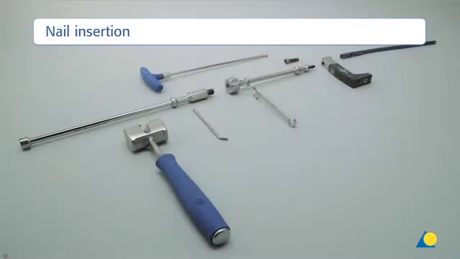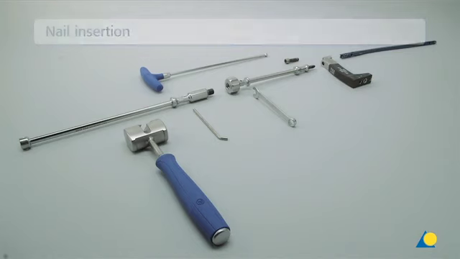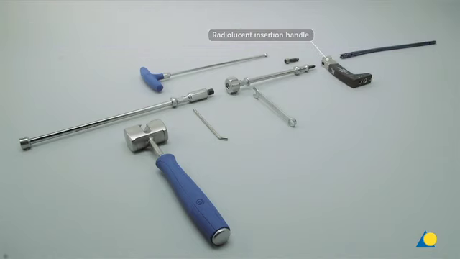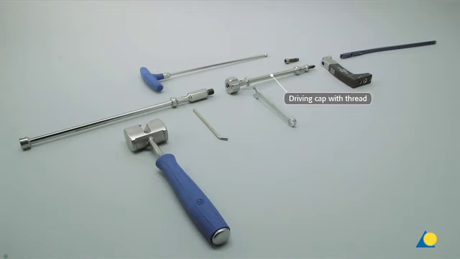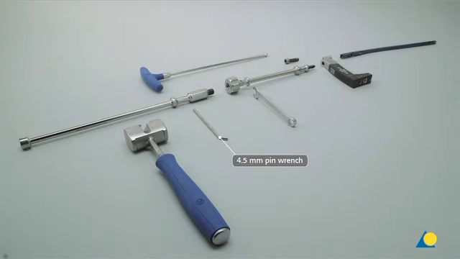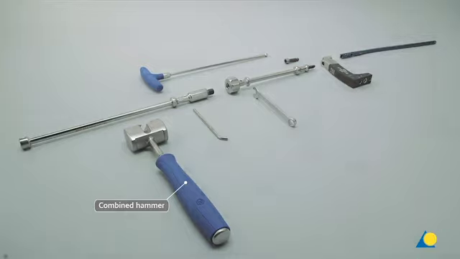The instruments used to insert the nail include the radiolucent insertion handle, the connecting screw, cannulated, short, the screwdriver, hexagonal, 8.0 mm diameter with spherical head and T-handle, the driving cap with thread, the combination wrench, 11 mm diameter, the hammer guide, the pin wrench, 4.5 mm diameter, and the combined hammer.